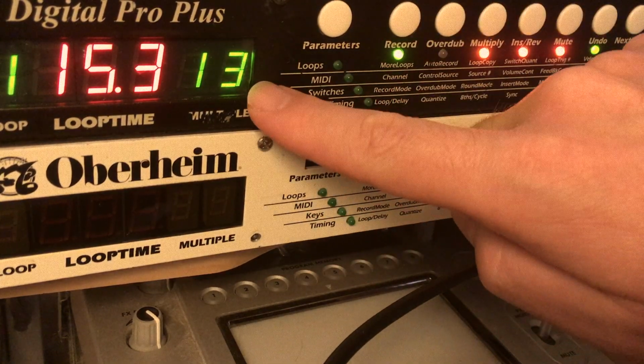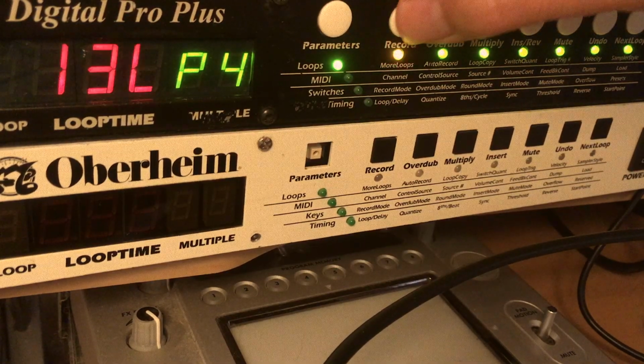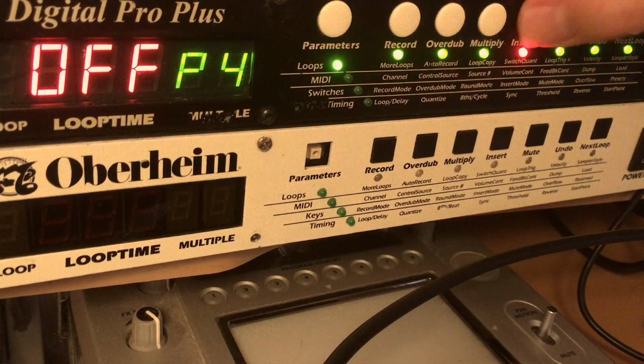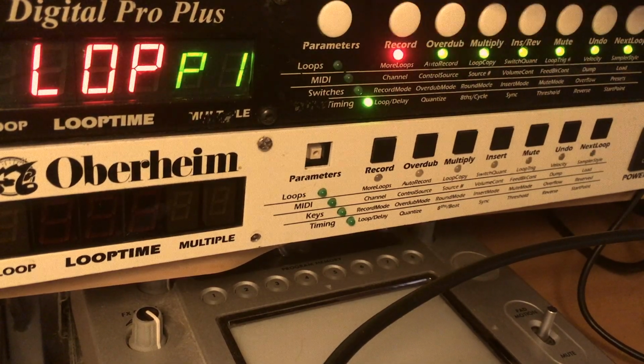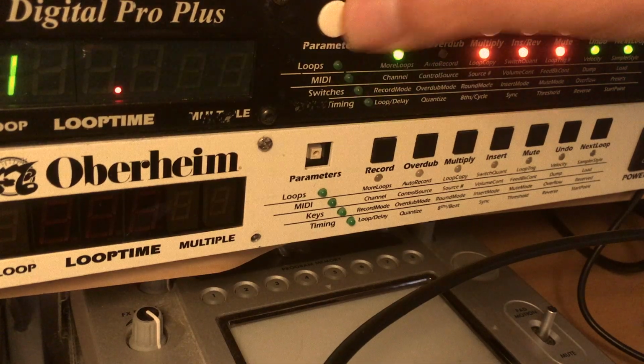We have 13 different loops. This is a totally oddball random combination of parameters I put together. 13 loops, auto record is off. Loop copy is off, switch quantize is off, loop delay is loop, quantize is eighth, per cycle is 128. This is not something that I would ever use in the real world, but I just wanted to get a bunch of really obvious settings.